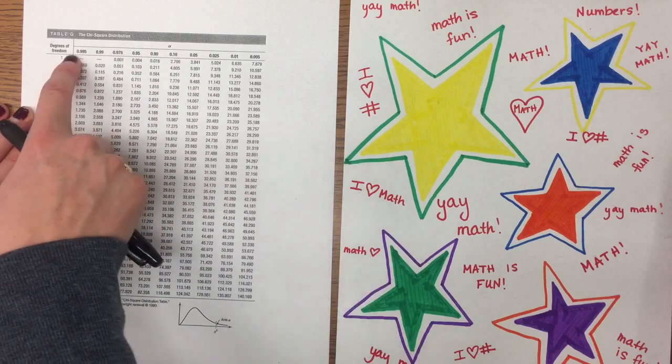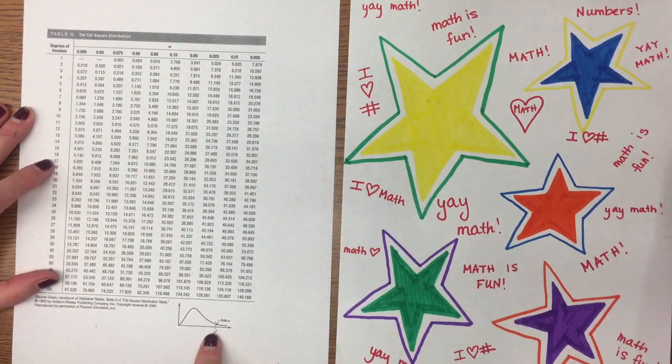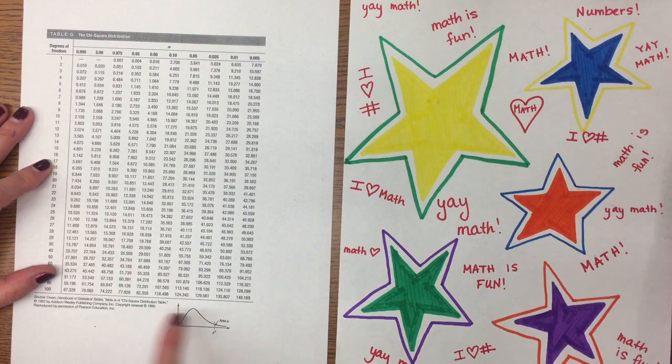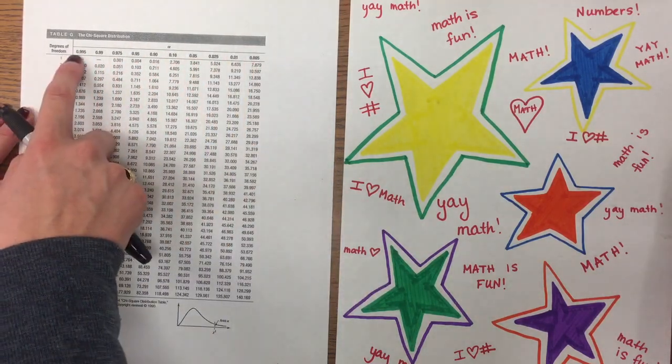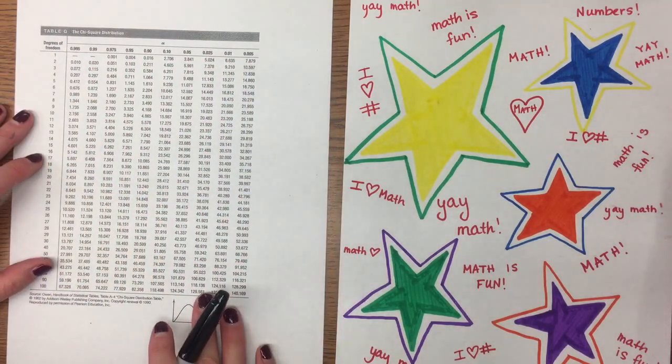And alpha values are marked across the top. But if we look at this picture, alpha is area to the right of some value. In all of our other tables, it's been area to the left. This is now area to the right. You'll also notice that it doesn't have all of the areas, so we need to be careful with how we use this.